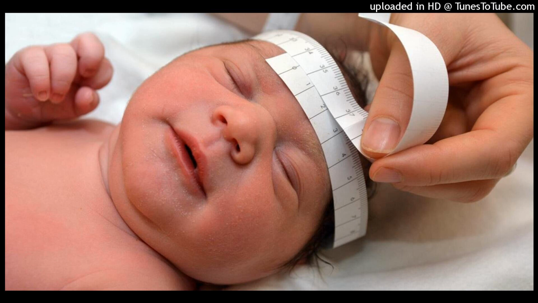It is much smaller than the anterior fontanelle, measuring 0.5 to 1 centimeter, and feels like a dimple at the juncture of the occipital and parietal bones. This fontanelle closes by the time the infant is 2 months of age.